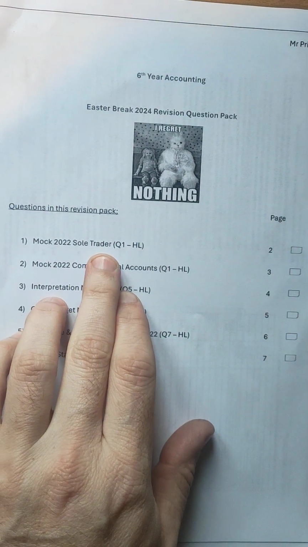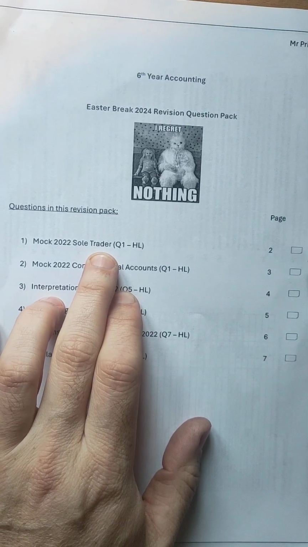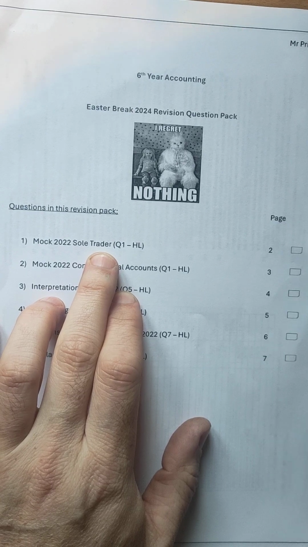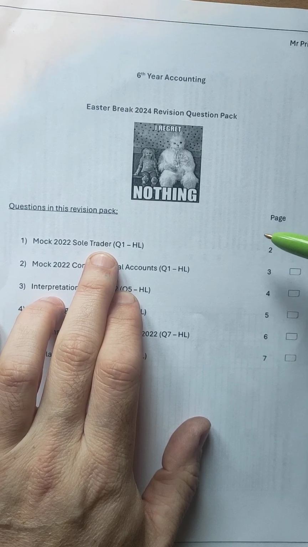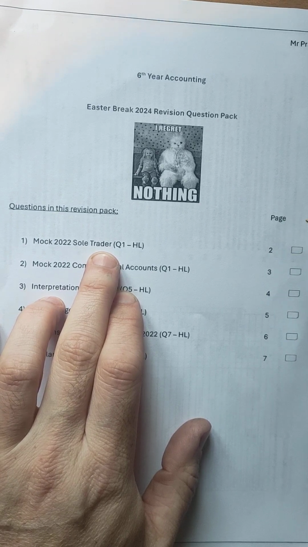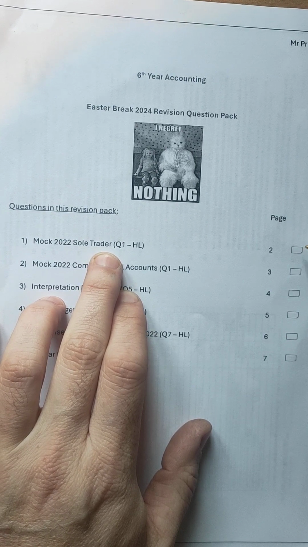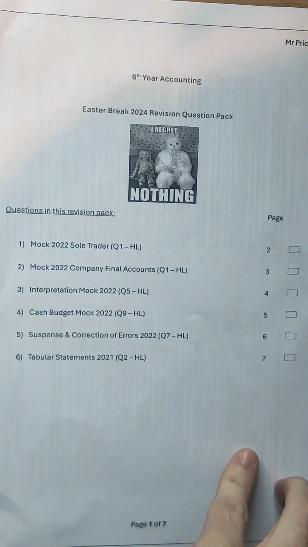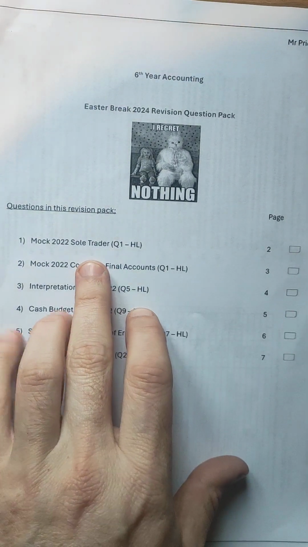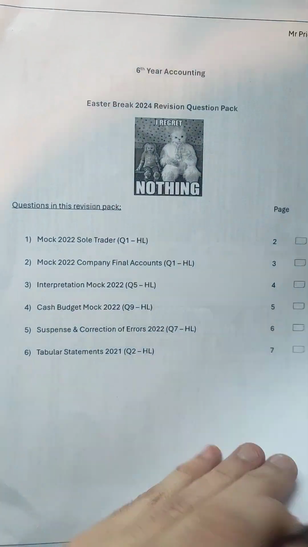But this question, and any of these videos, are also quite useful for anybody doing ordinary level, because a lot of these workings from higher to ordinary level do translate. A lot of the adjustments in higher level are just going to be that little bit more detailed, but it will be of some use for ordinary level as well, because the same technique is used all the time. So we go to question two of our pack.